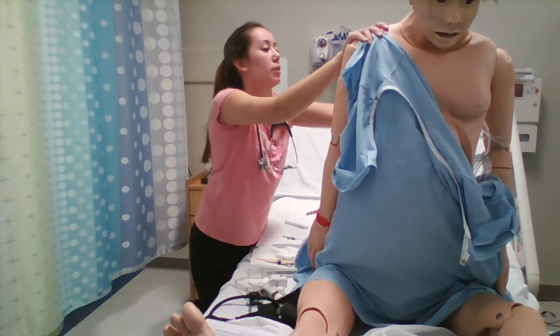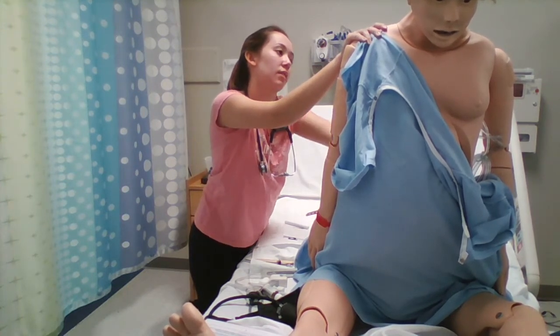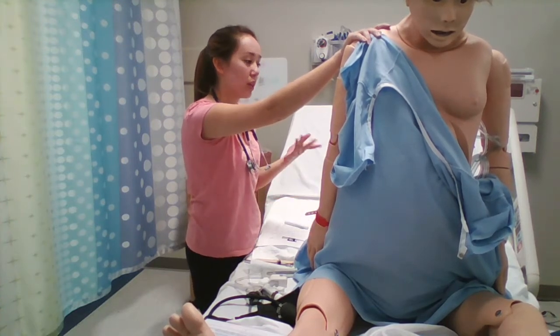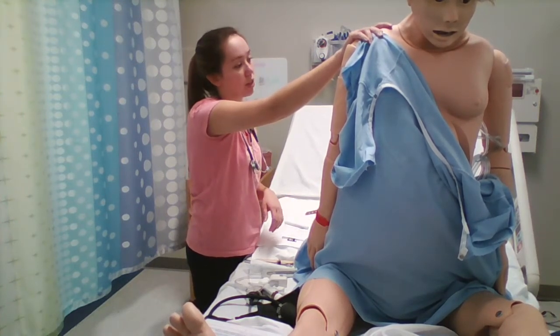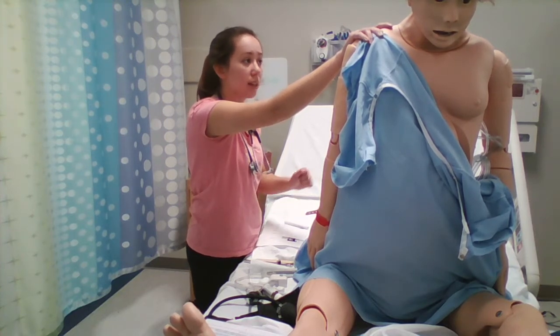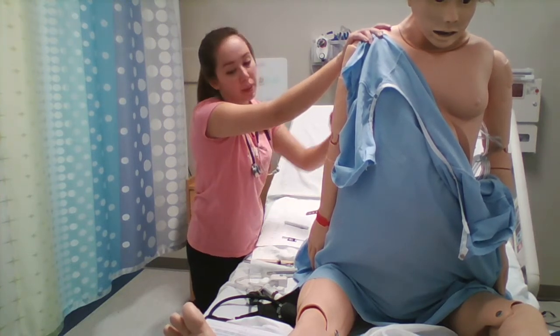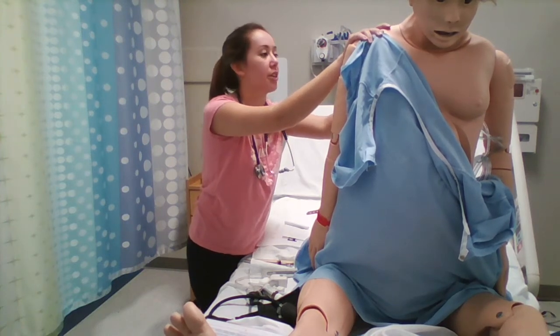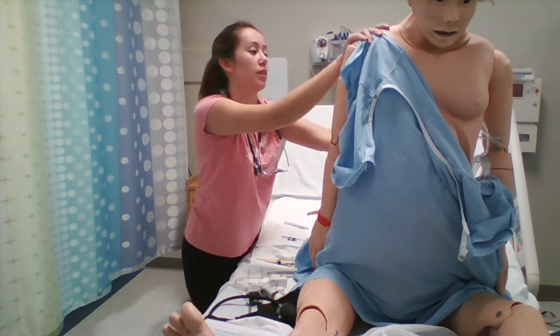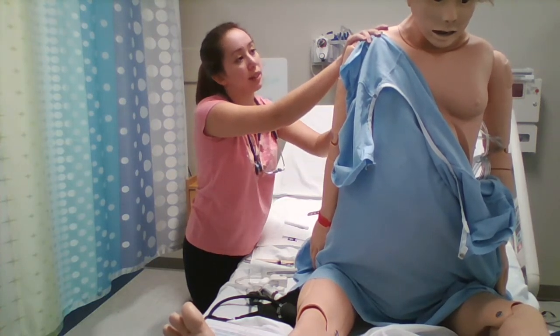I will palpate the vertebrae for alignment and tenderness, observe respiratory movements for depth, excursion, symmetry, and rhythm of respirations. And then I would palpate posterior and thoracic muscles for tenderness, bulges, and symmetry.